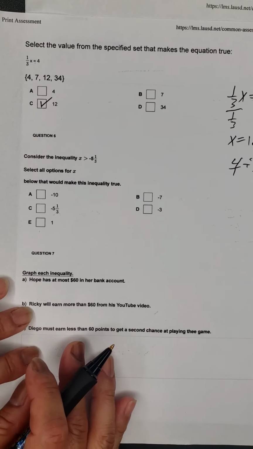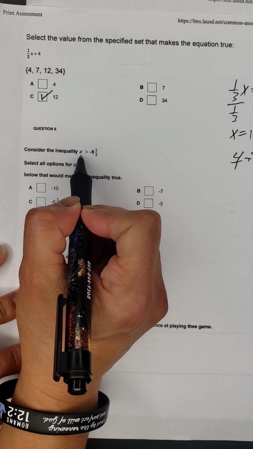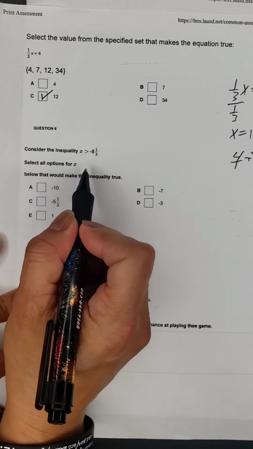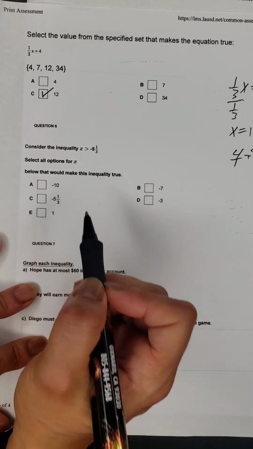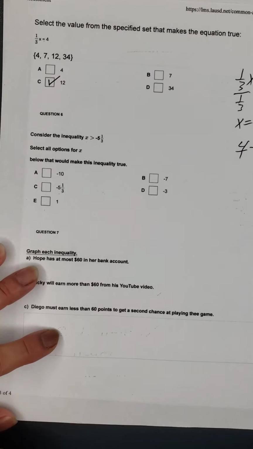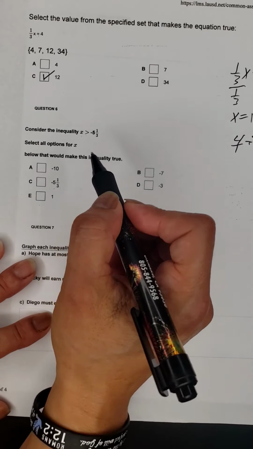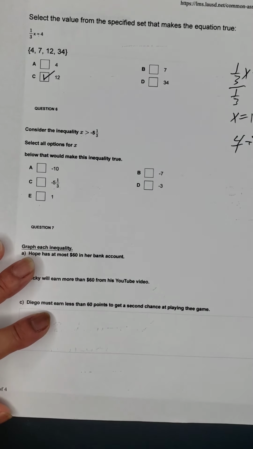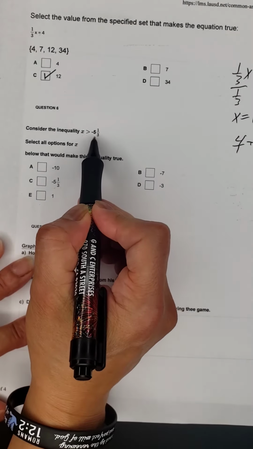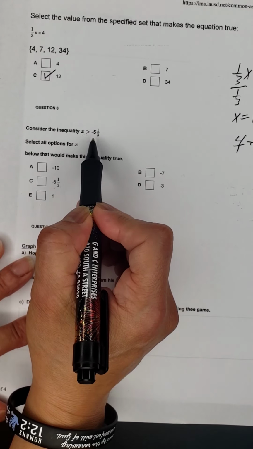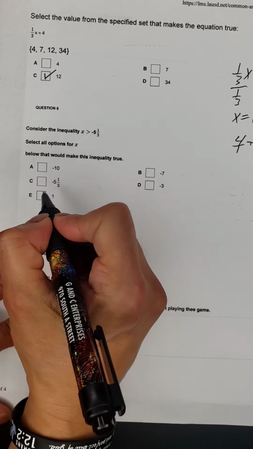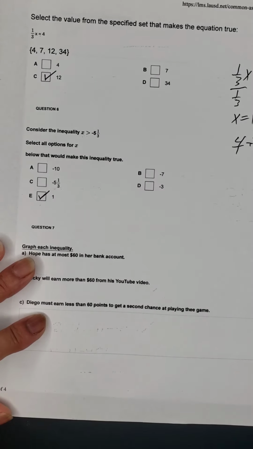Okay, number 6. Number 6 says consider the inequality x is greater than -5 and 1/3. Select all options for x below that would make this inequality true. And so this one, there's really not much work, not any work. You just need to know which numbers are greater than -5 1/3. So remember, if it's negative, all the numbers that are greater than the negative ones are 0, and all the positive numbers. So right away you can see 1 has to be a right answer because it's positive. All positive numbers are greater than negative ones.